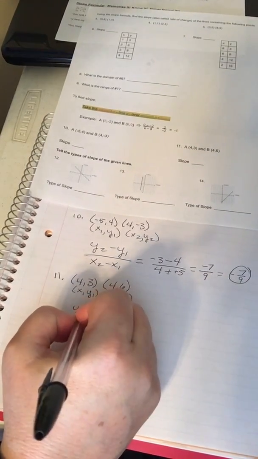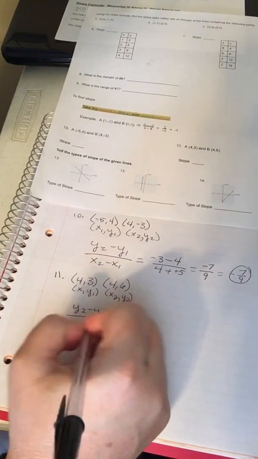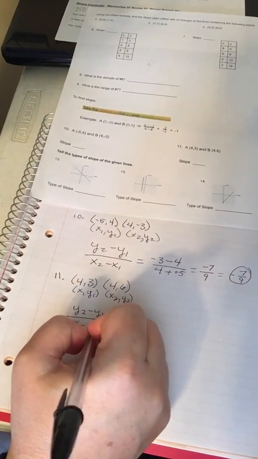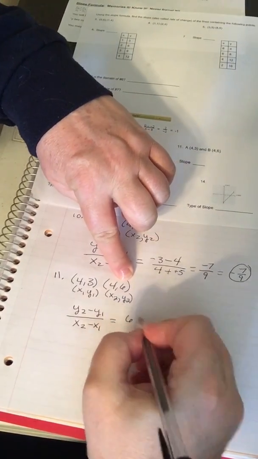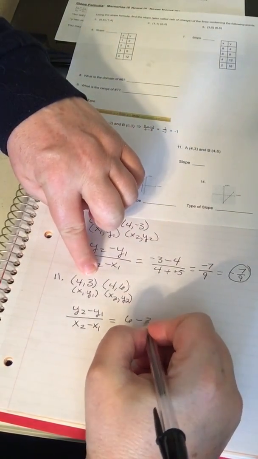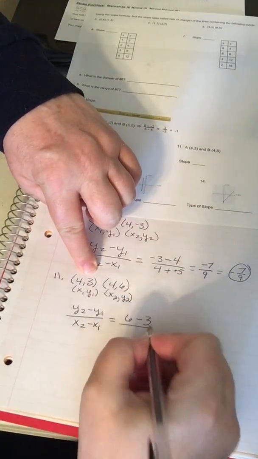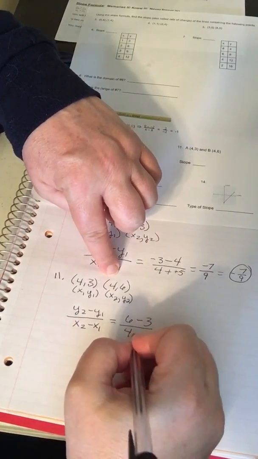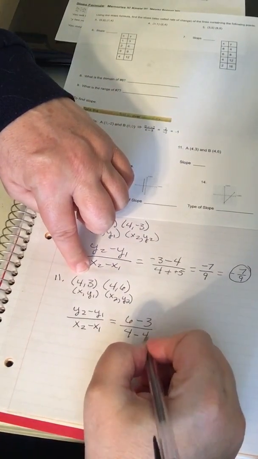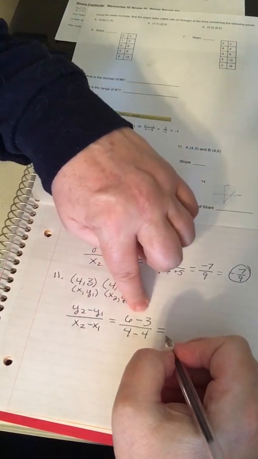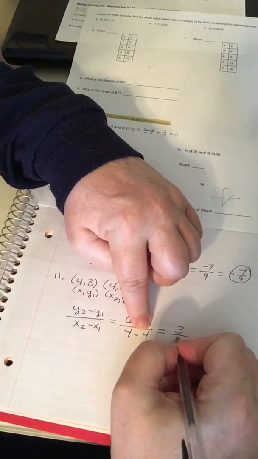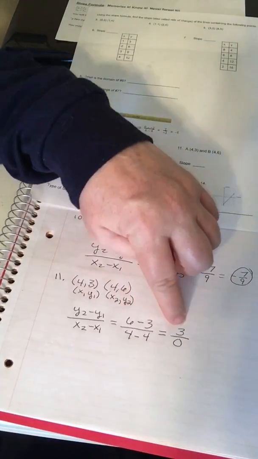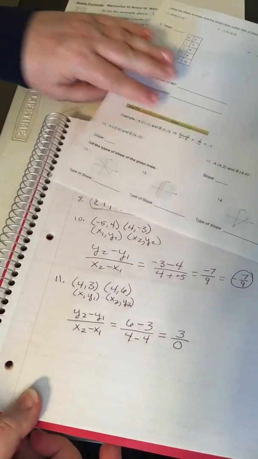So we got y2 minus y1 over x2 minus x1. y2 is 6 minus y1 is 3 over x2 is 4 minus x1 is 4. 6 minus 3 is 3. 4 minus 4 is 0. Oh my gosh, look at that.